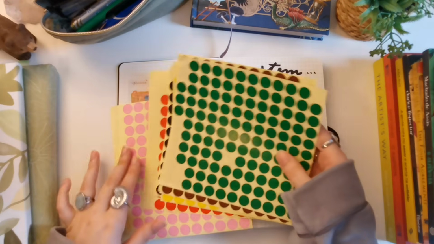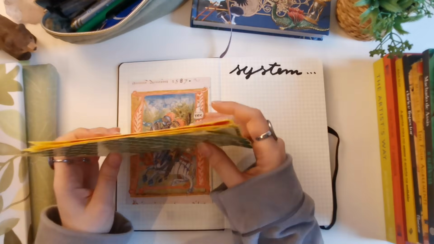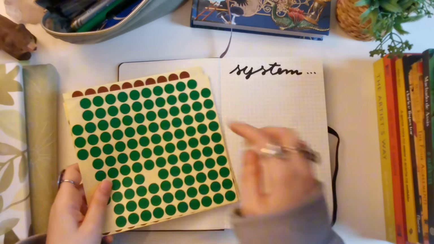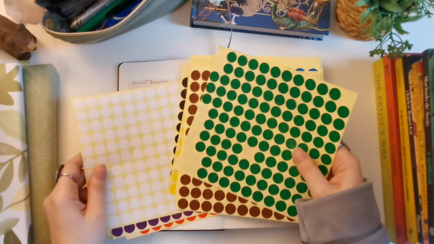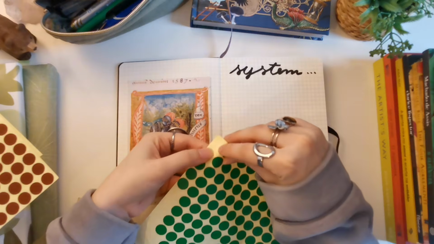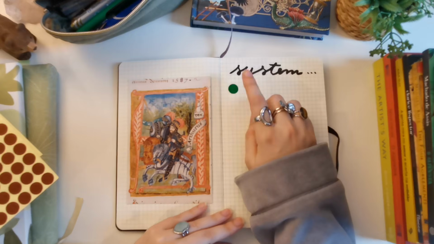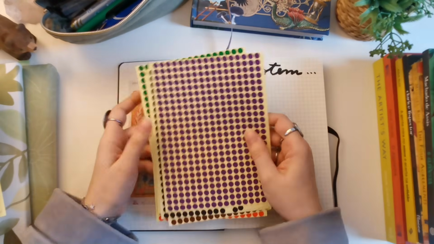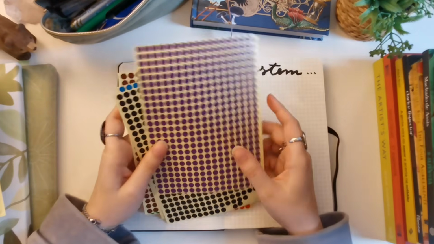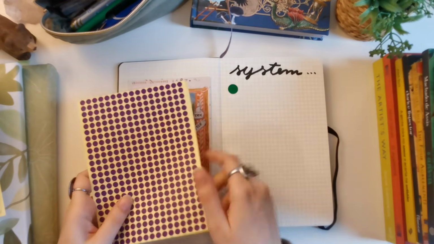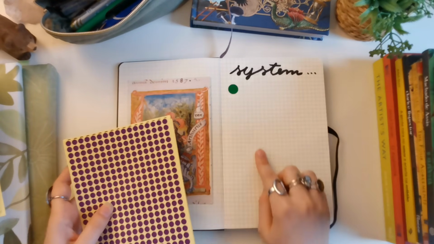So for this notebook, I had these dot stickers laying around from an art project from my high school, and I'm just gonna put them in here, and I'm gonna write what these are for. I think these dots are maybe too big. I do have these smaller ones, but I don't have every color, and there's more variety of colors for this one, so I'm just gonna go with the big one. Anyways, I think this will also be easier to spot within the pages.